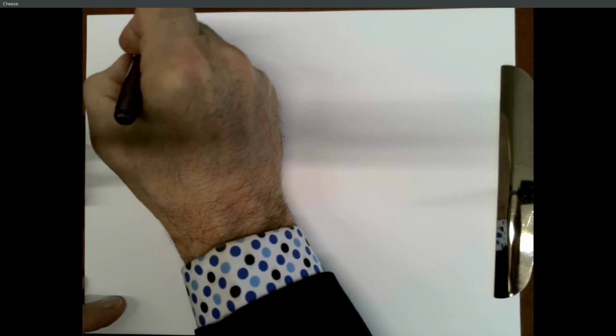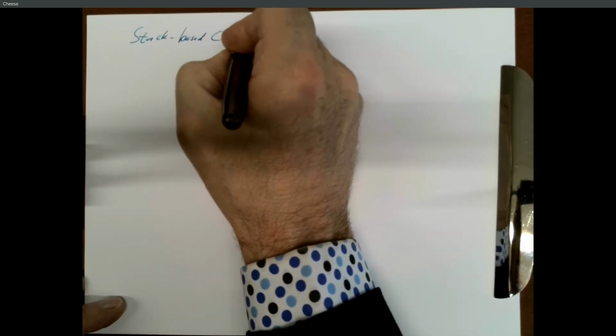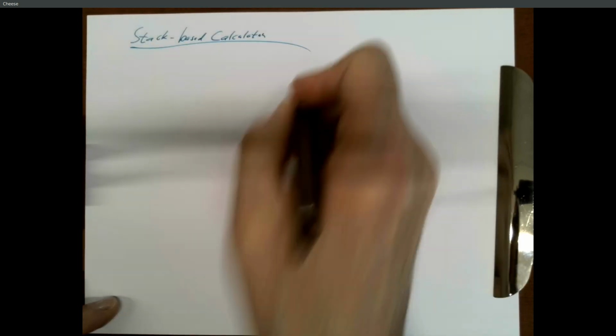All right, let's change gears again. So we talked about stacks a while ago. I want to go through a really simple and pretty fun application of a stack, which is designing a stack-based calculator. So this is a typical data structures programming assignment. I don't usually assign this, but it's a fun one to work with.